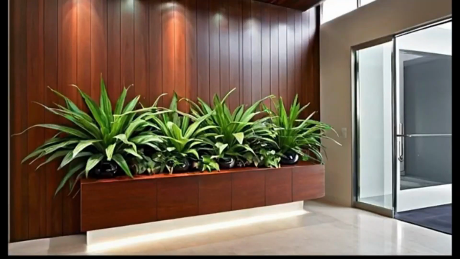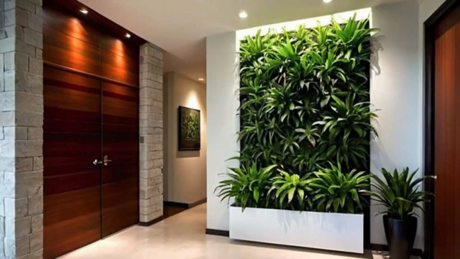76. Framed plant art. Use frames to create a gallery wall of small plants. This can be a creative way to display multiple plants in a small space. 77. Suspended shelves. Hang shelves from the ceiling with sturdy ropes or cables. Place plants on these shelves for a floating garden effect.